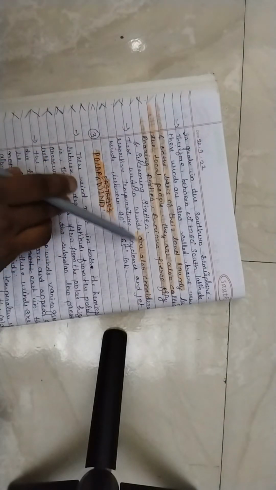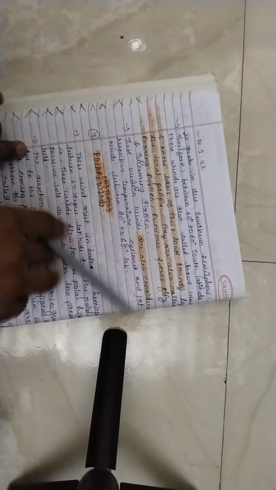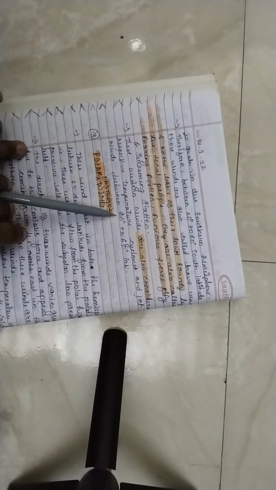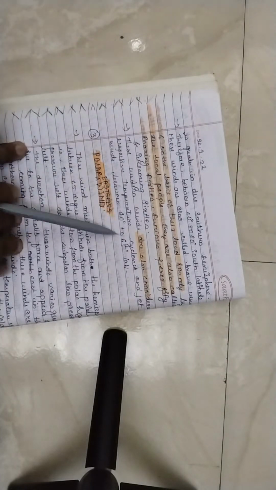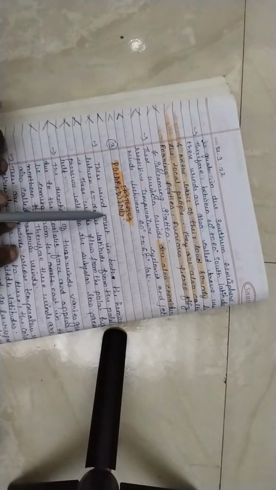These western winds are also considered responsible for temperate cyclones and jet winds, because they occur between 60 degree to 65 degree latitude. Okay, after that polar easterlies.